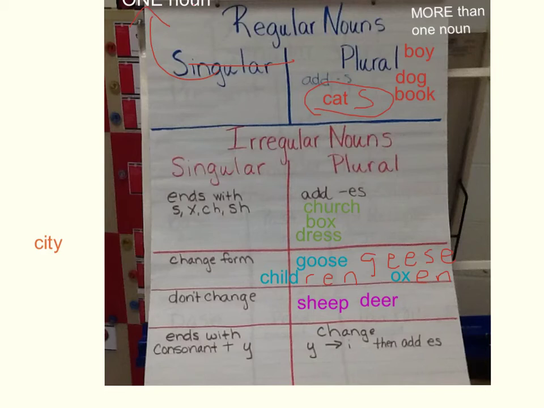Another really strange one is city. Now, if you have a word that ends with a consonant and a Y, you change the Y to I, then add ES. Now, this tricks a lot of kids sometimes because of words like boy up here. Remember boy?